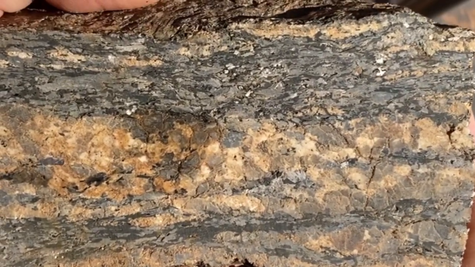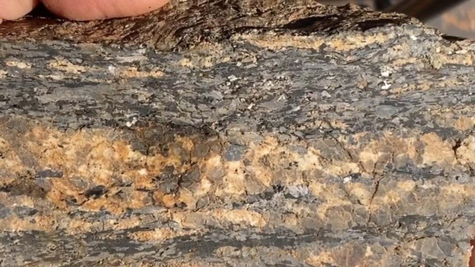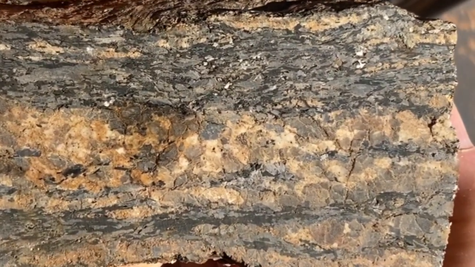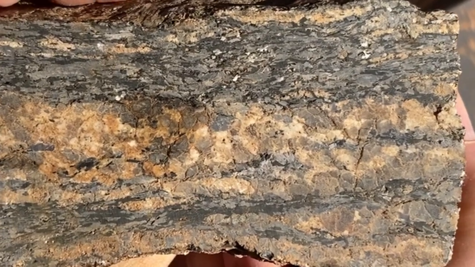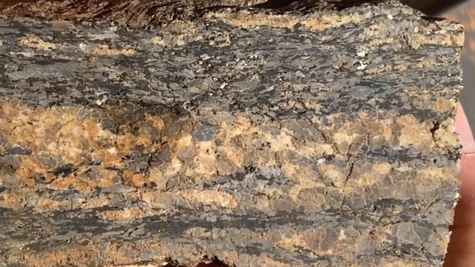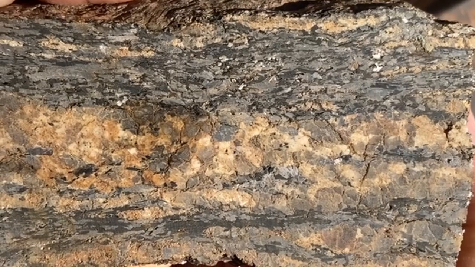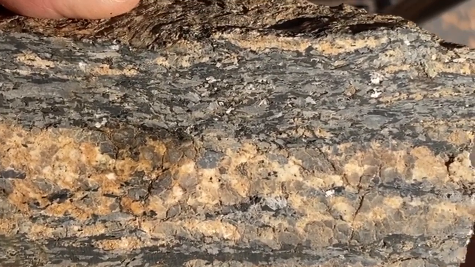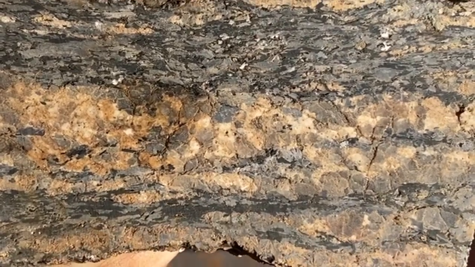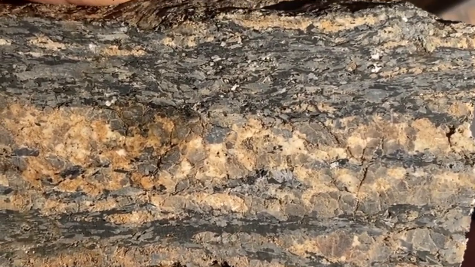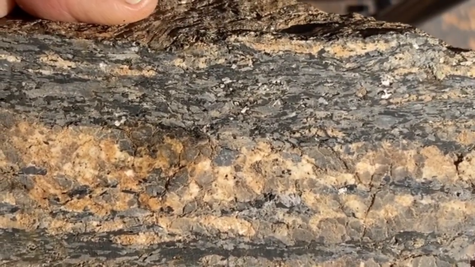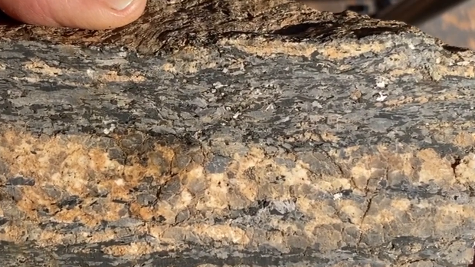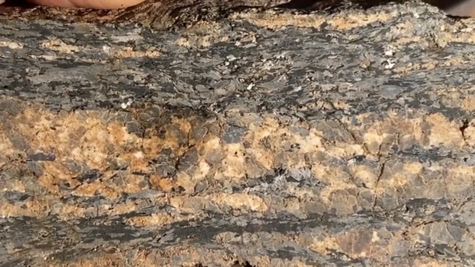I also see some yellowish, whitish yellowish stuff. What do you think that's going to be? Right, that's going to be some kind of feldspar. It could be potassium-rich feldspar or sodium-rich feldspar or a combination thereof. But since I don't see a lot of pink, which tells us for sure potassium feldspar, then let's just assume this is mostly sodium-rich feldspar.